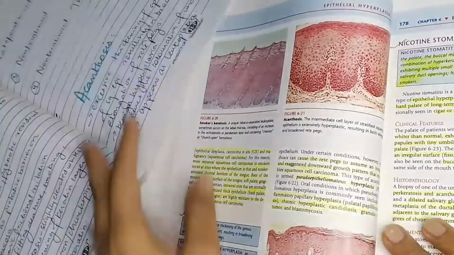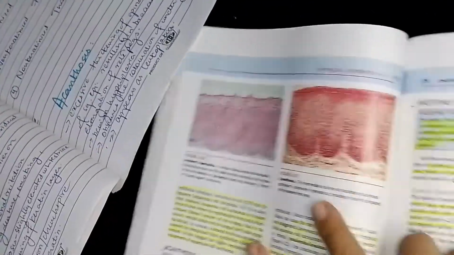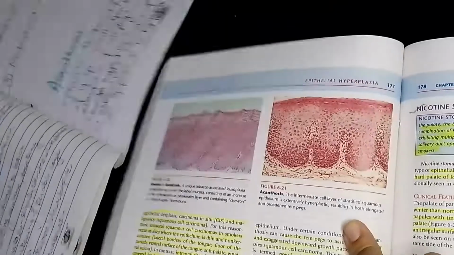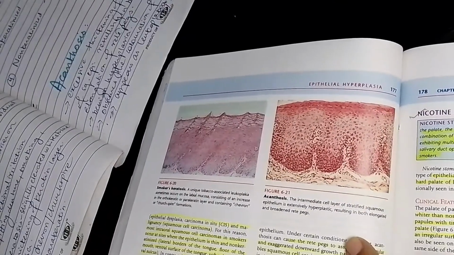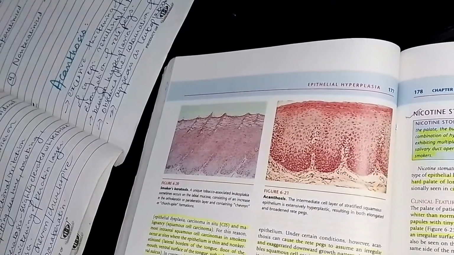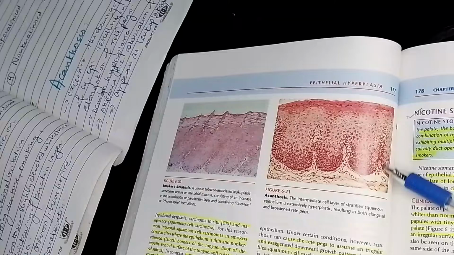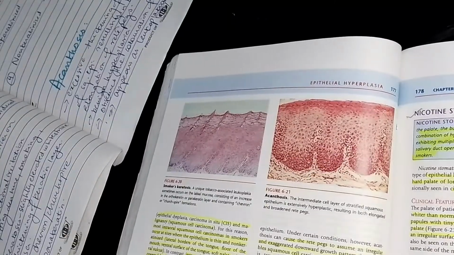If you look at this, this is acanthosis. The stratified squamous epithelium is hyperplastic. It has increased in its thickness, and the rete pegs have elongated and broadened. If you look here.